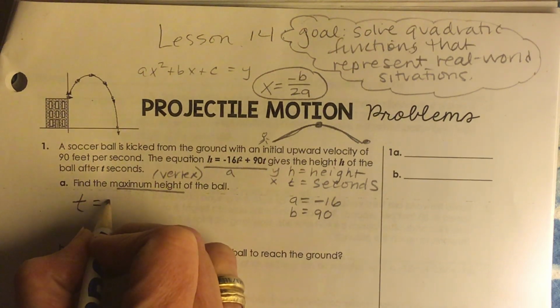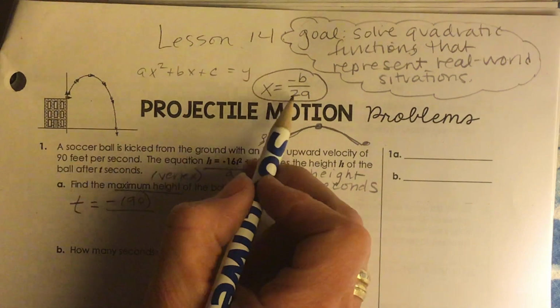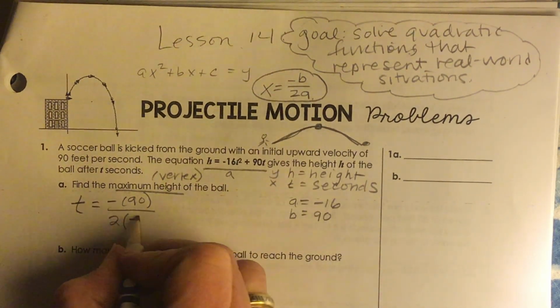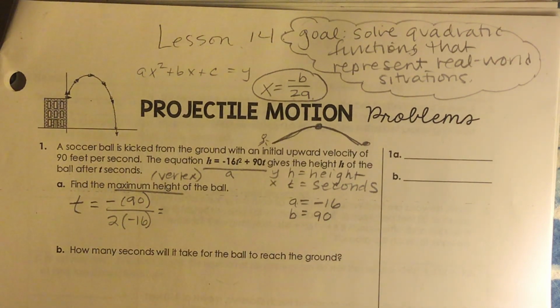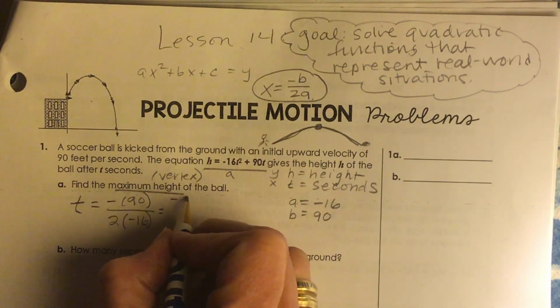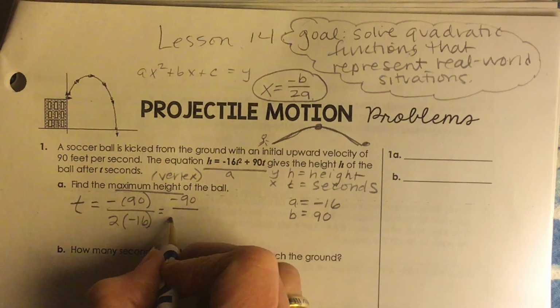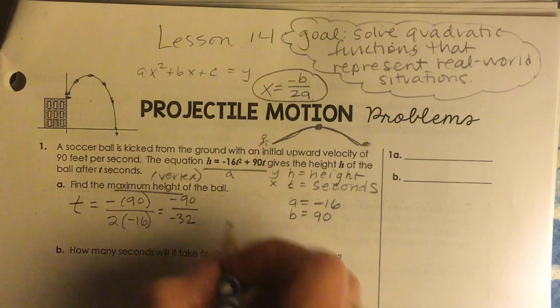So negative 90 over 2 times a. So 2 times a, which is negative 16. And now I'm going to solve this out. I should have given myself more space, but that's okay. So if I keep going and keep simplifying this, I should have negative 32 on the bottom, negative 90 up on top.